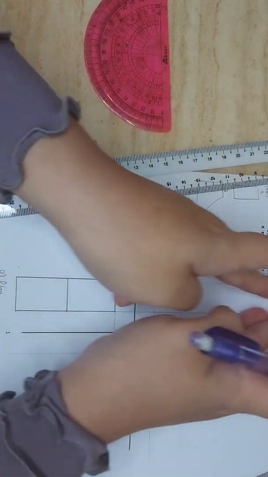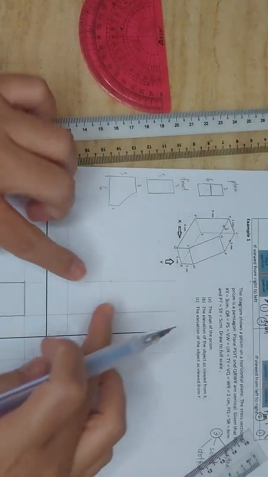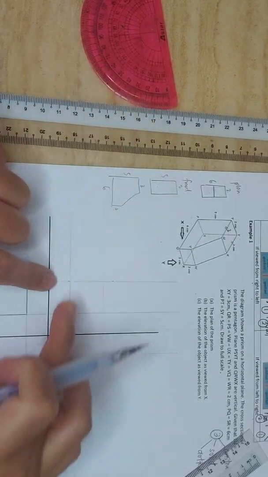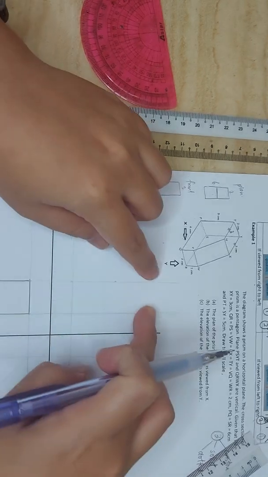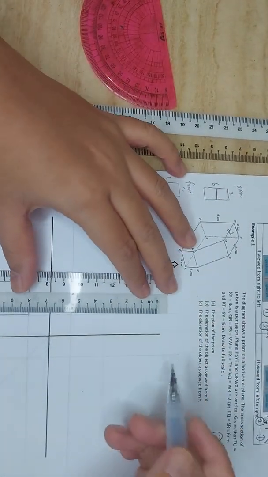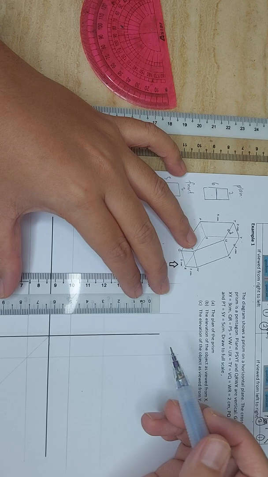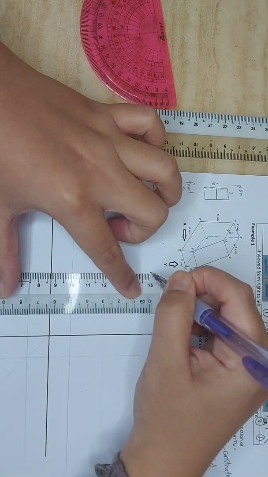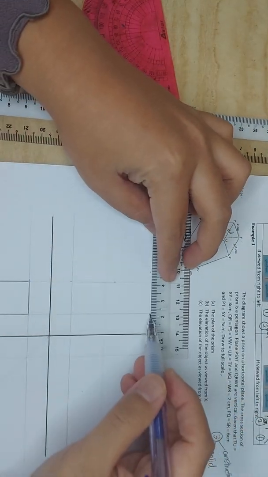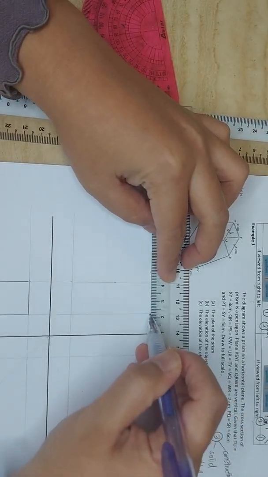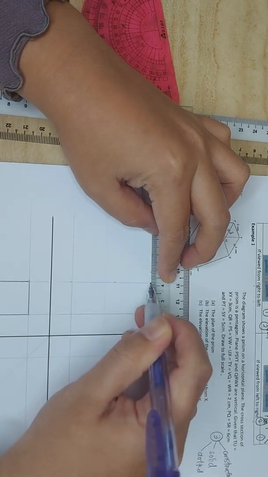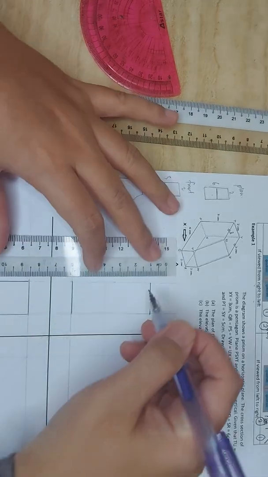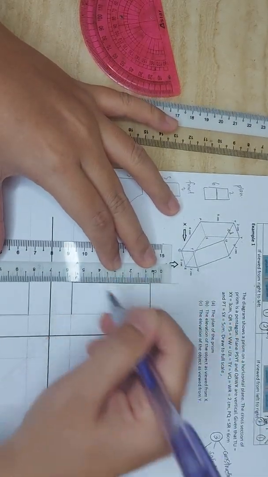So going upwards, what's the measurement for the front? You refer to your sketch. It is 5 and 2. So we have the 2 already. We just have to measure the 5 on the left and right hand side. So let's measure the 5 cm. It is here, 1, and one more is here. Okay, so I'm going to draw a line. Put some pressure, because we are going to draw a solid line. Darken it, darken these two sides as well.